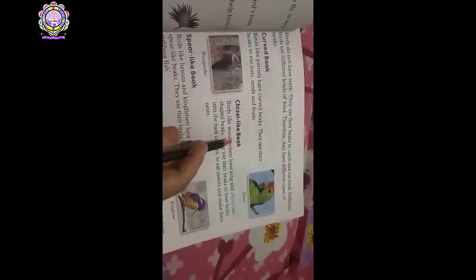Birds like parrot have curved beak. They use their beak to eat nuts, seeds and fruit. Curved beak means not flat. Curved means not flat. Parrot have curved beak which helps the parrot to eat nuts, seeds and fruits.